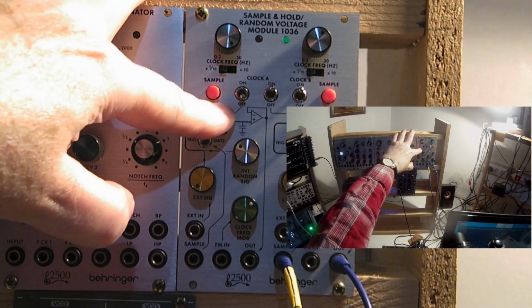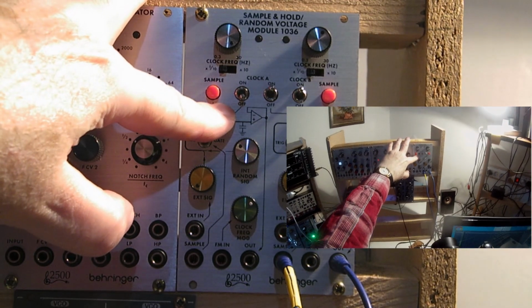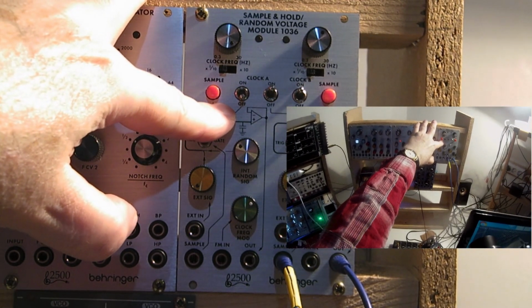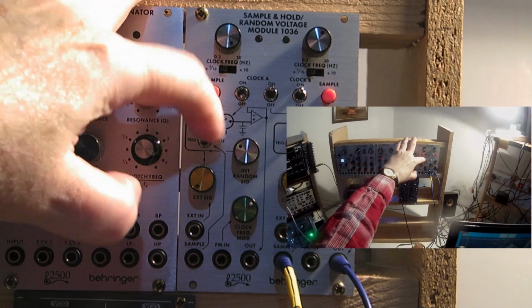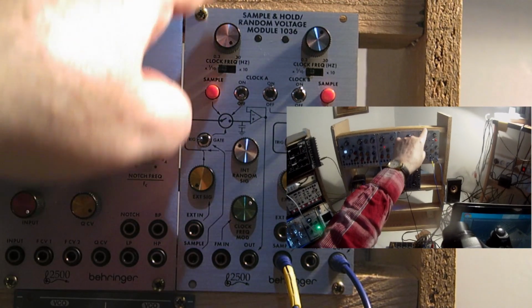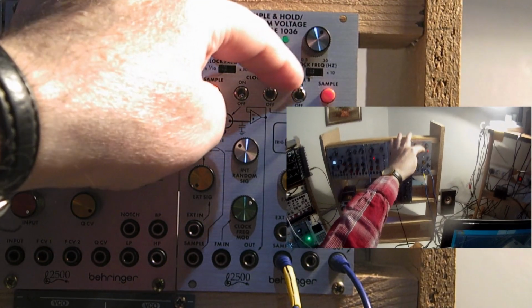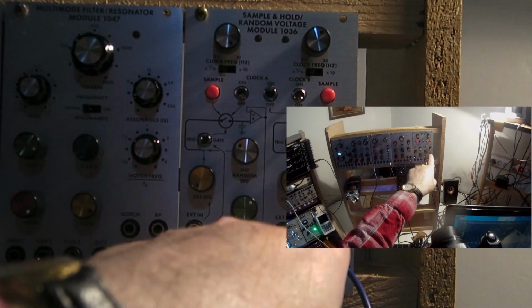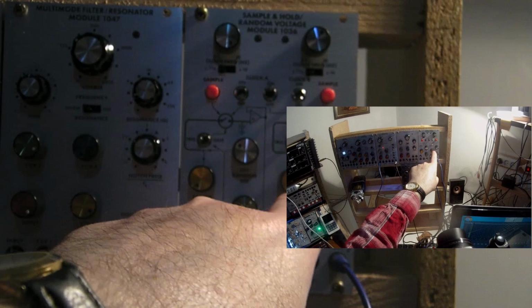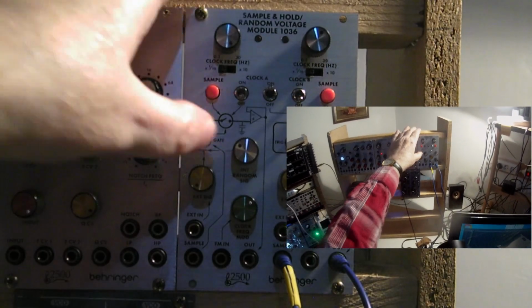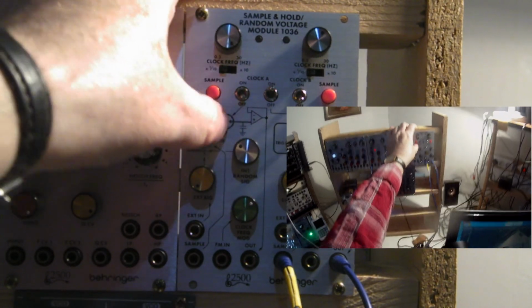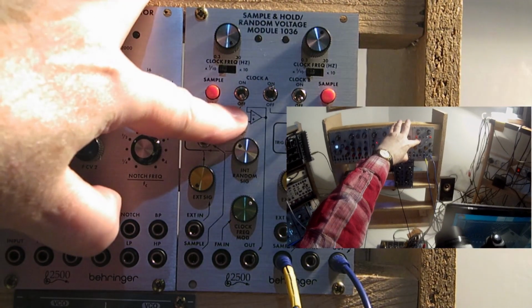The position of the leftmost switch here, with which I switch on and off the internal clock of A, works only on Unit A, only on the left one. So let me even switch off the internal clock of Unit B now. And now Unit B is triggered only by the internal clock of Unit A, which is switched off right now, by the way.